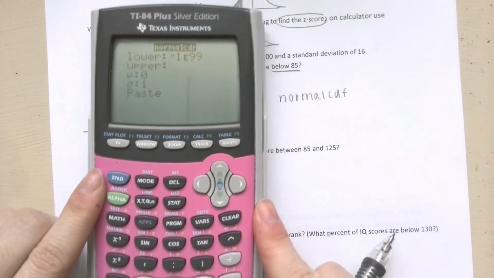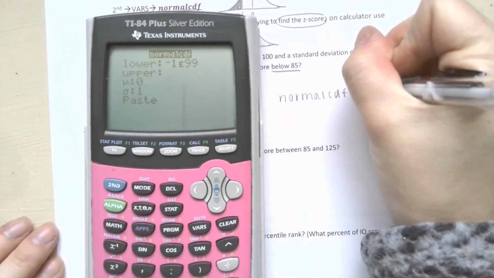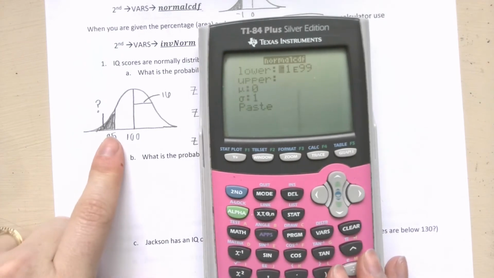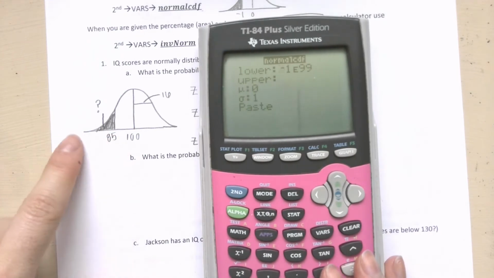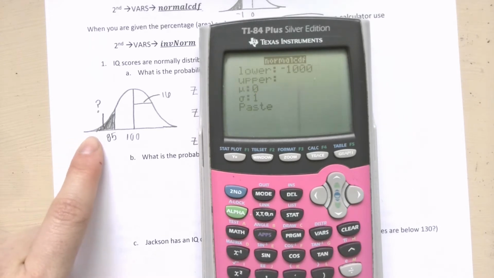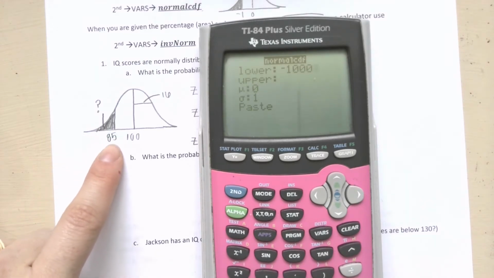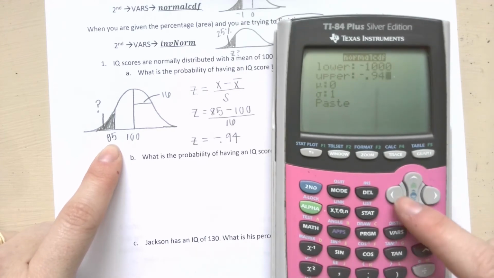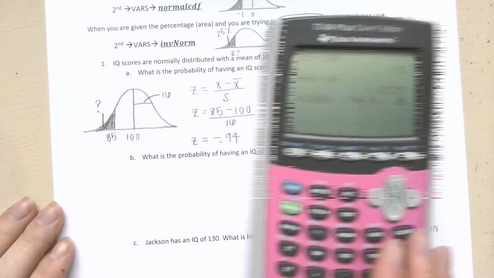Normal CDF is the second one down there. Remember, it's now going to ask me for that lower and upper bound that comes from your shaded area. The lower bound was way over here on the left-hand side. That was just a very negative number. My shading area stops at 85, which was a z-score of -0.94. Mean and standard deviation stayed the same.